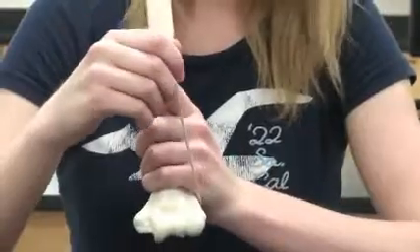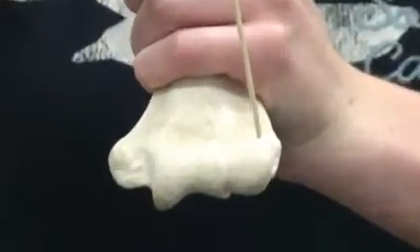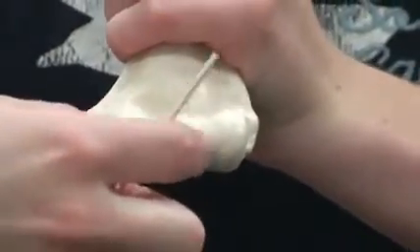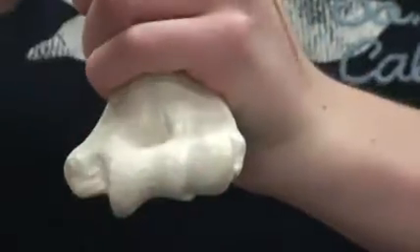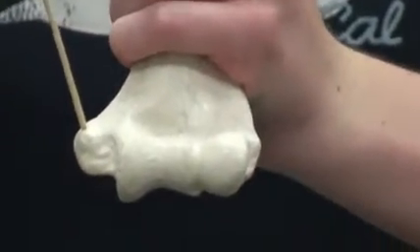And then the capitellum, that kind of looks like a little cap on it. And the trochlea, I remember like train tracks. And then the lateral epicondyles and the medial epicondyles, and the medial is bigger.